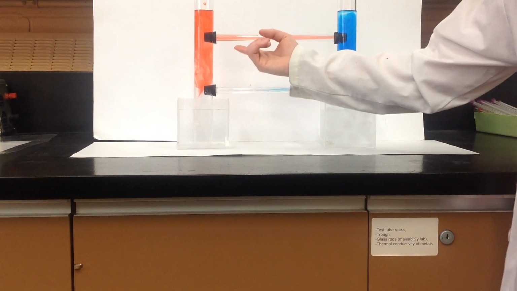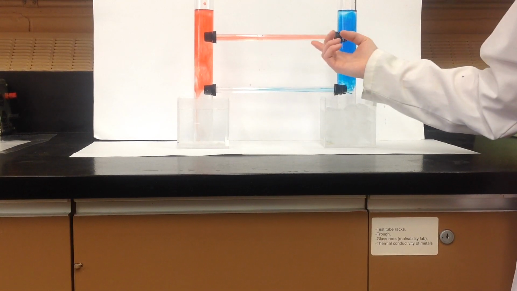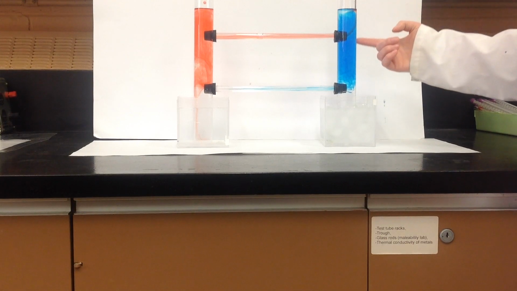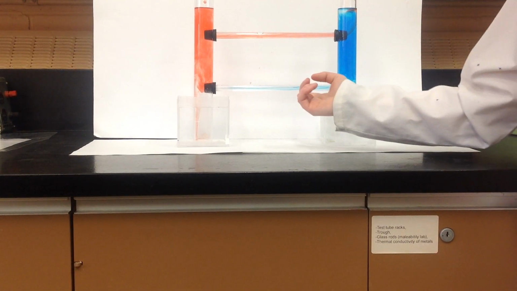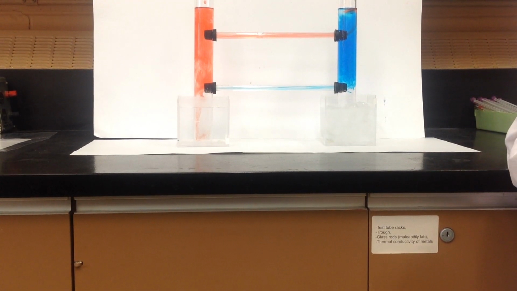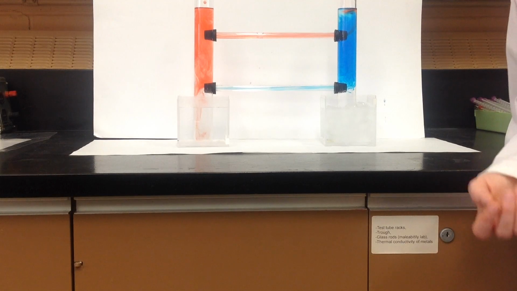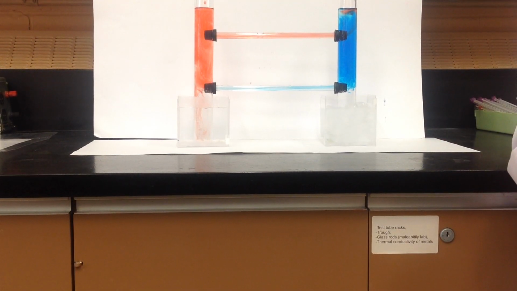And we can see that our red column is completely filled with our warm water. As I was saying that, we can see our blue water has sunk to the bottom and is filling up our bottom column right here. So this is showing that cold water has a greater density than warm water. Because again, our water molecules are clumping together with cold water, so it's going to have a greater density.